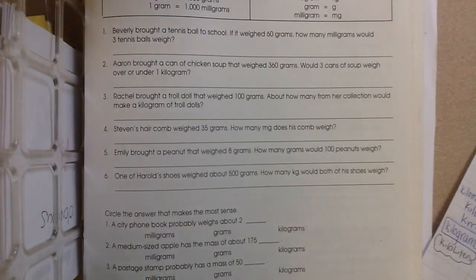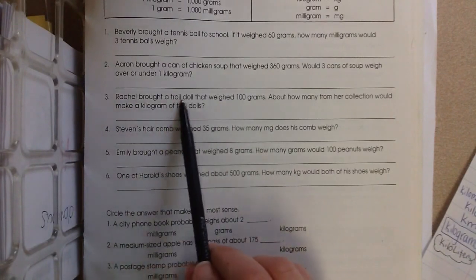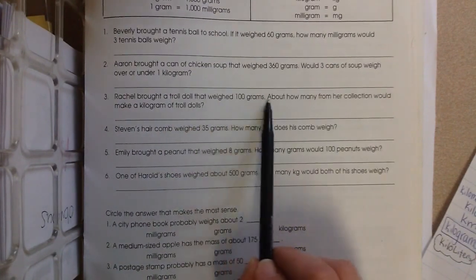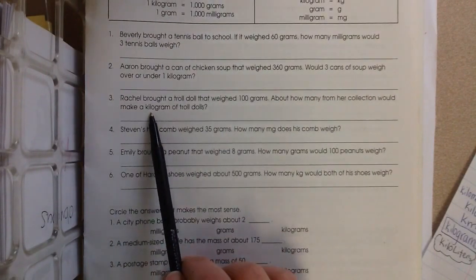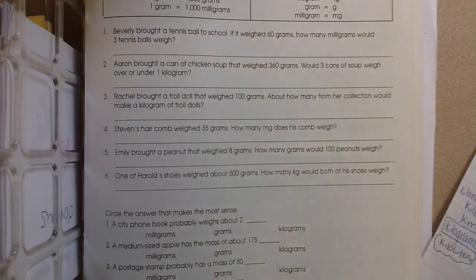Let's look at 2. Aaron brought a can of chicken soup that weighed, I'm going to skip over that one. Let's do 3. Rachel brought a troll doll that weighed 100 grams. About how many from her collection would make a kilogram? So I need to know how many grams fit inside of a kilogram.